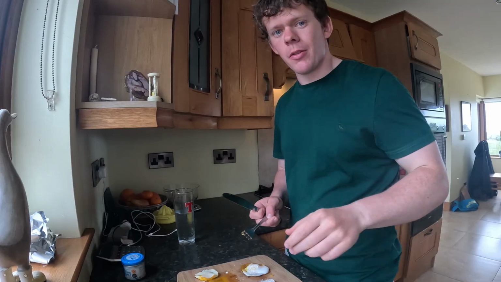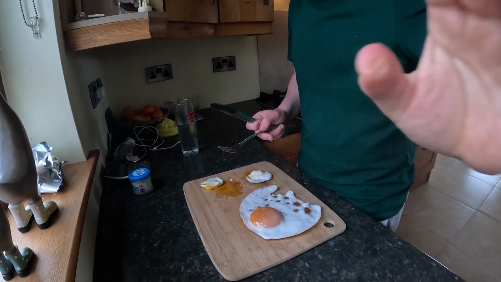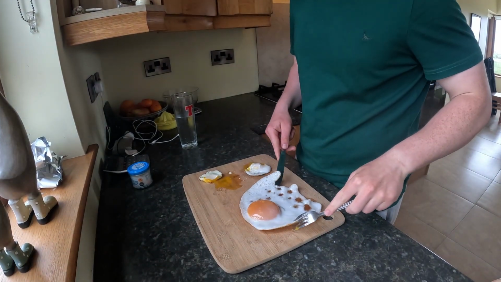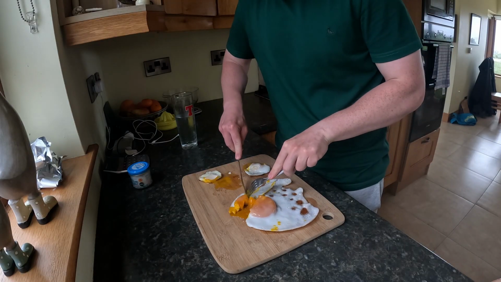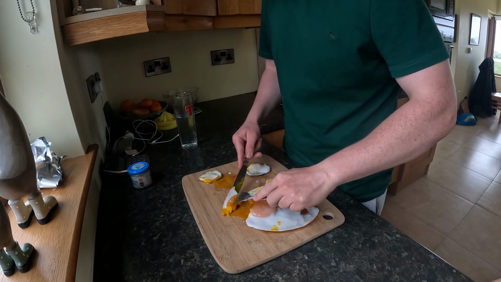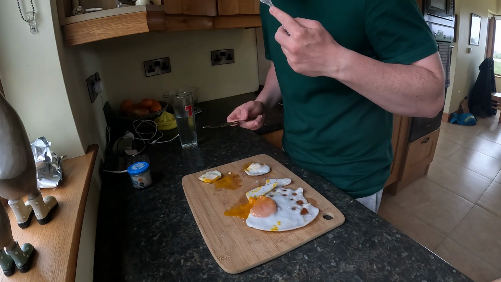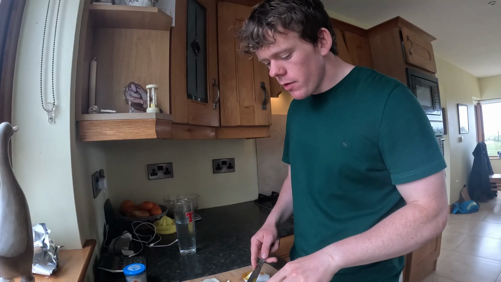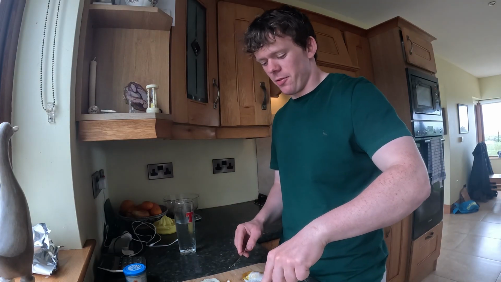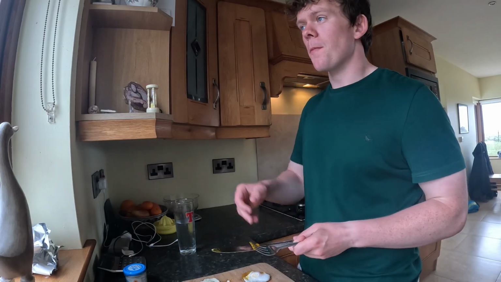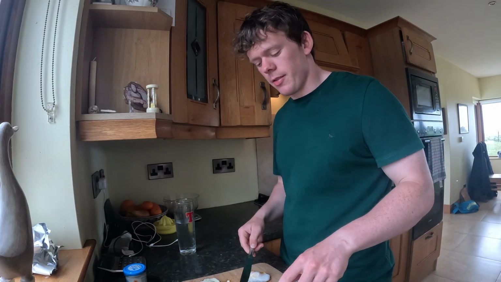Okay, now it's time to try this monster, the goose egg. Jeez, it's so big. That is so nice. I'm not sure how to describe the flavour of it. It's definitely a stronger taste than the chicken egg.